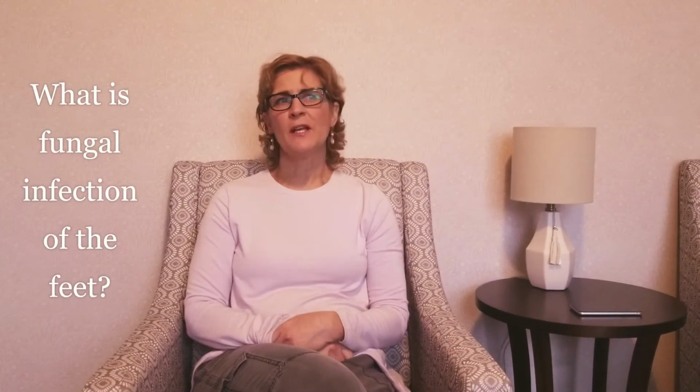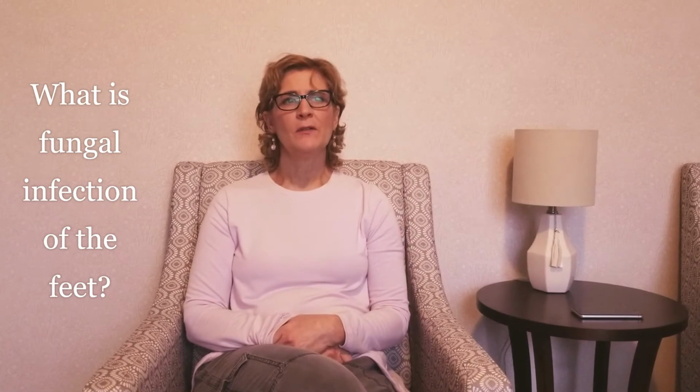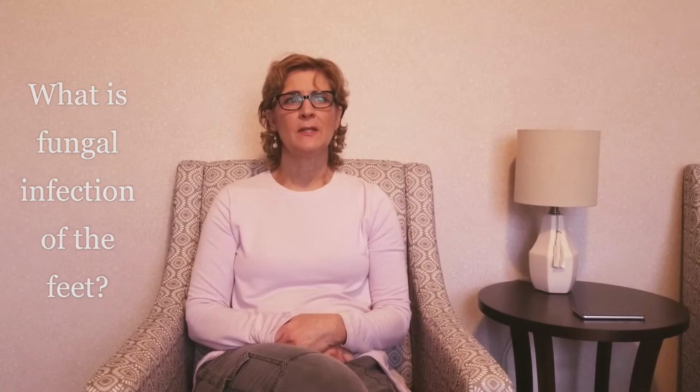What is fungal infection of the feet? Fungal infection of the feet is a disease of the skin and/or nails caused by plant-like parasitic organisms whose diet is keratin, which is a protein found in skin and nails. These organisms live in the most superficial layer of the skin and nails. As they multiply and grow, they produce enzymes, toxins, and antigens which degrade the skin and nail structure, and may also produce an allergic reaction.